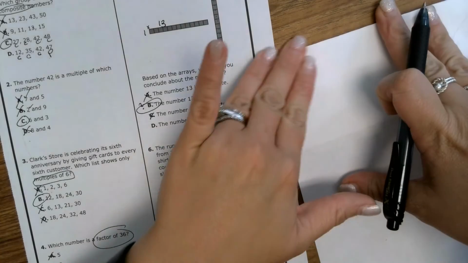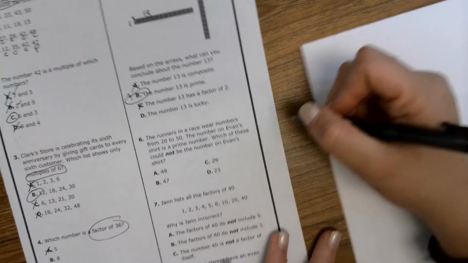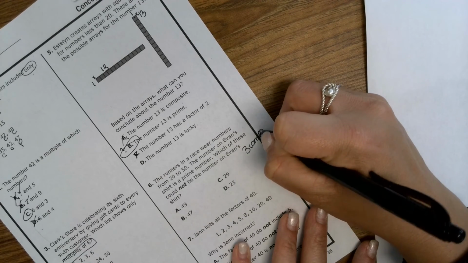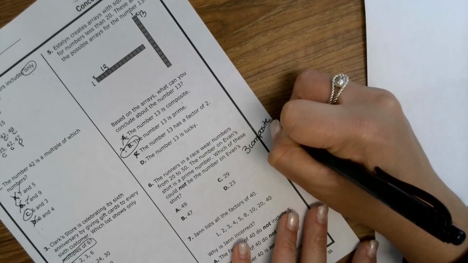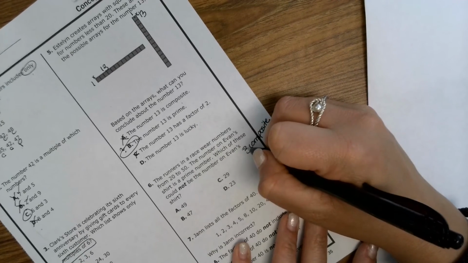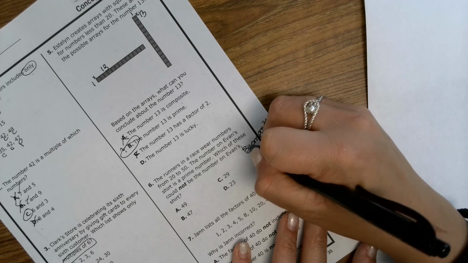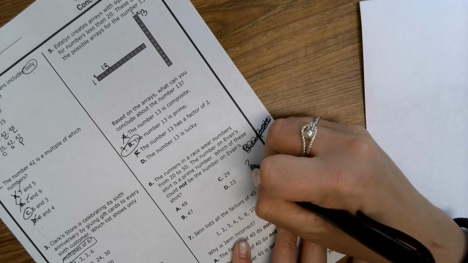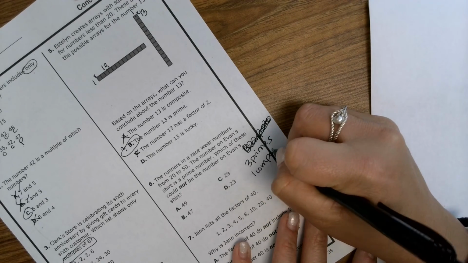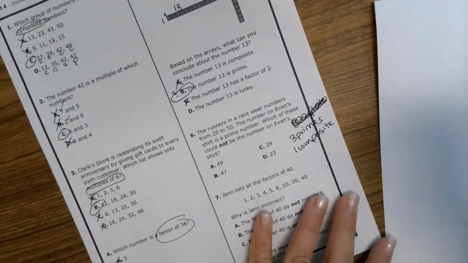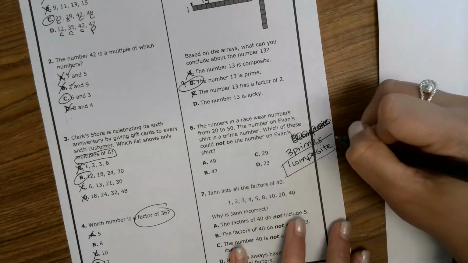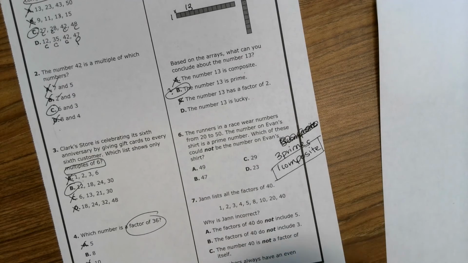Okay, so basically, this question is saying that there are 3 composite... No, I read that wrong. That means that there are 3 primes and 1 composite. Okay, I'm sorry about that. 3 primes and 1 composite. So we are actually looking for the 1 composite number, the one number that has multiple factors in it.